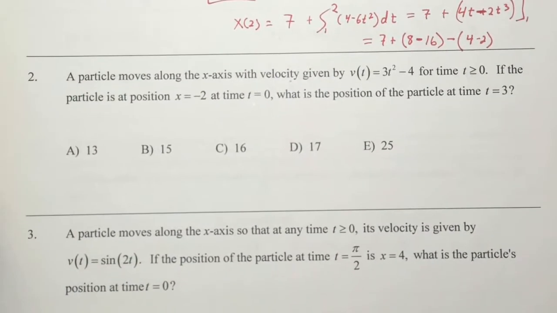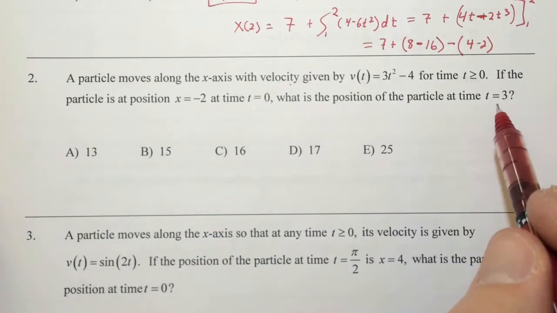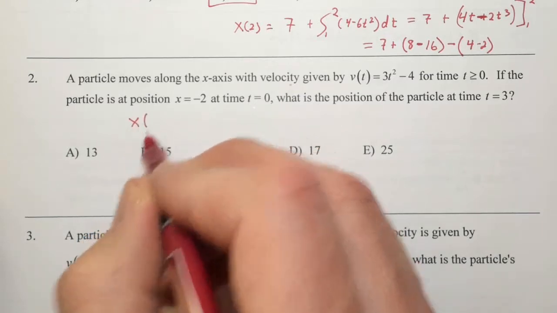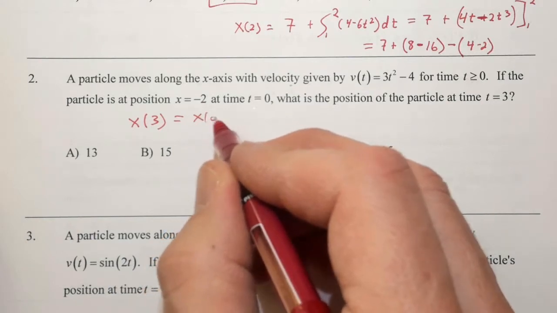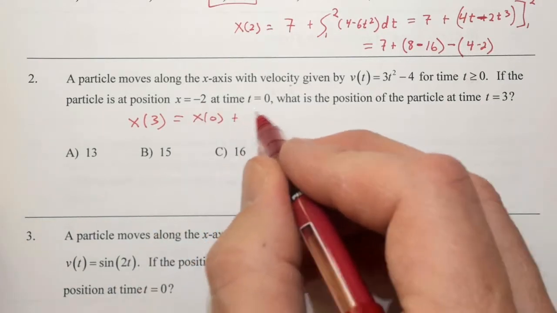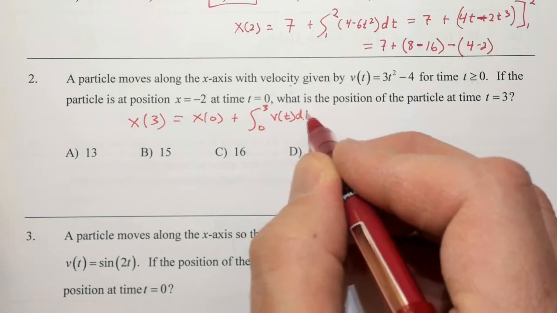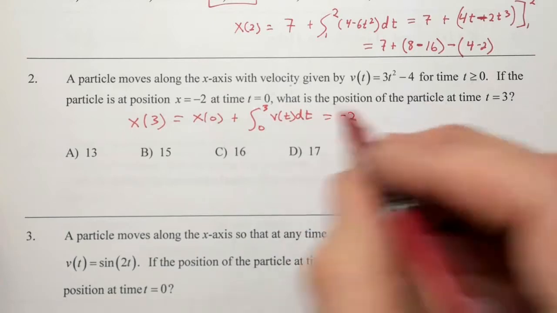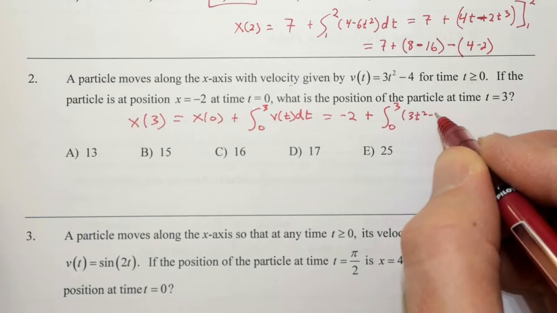Number 2 is basically the same problem. We're given velocity. We want to find the position at t equals 3 if we know the position at t equals 0. So our position at t equals 3 will be our position at t equals 0, because that's what we know right here, plus all the change in the derivative of position from 0 to 3. So x of 0 is negative 2, and then we're going to do plus the integral from 0 to 3 of 3t squared minus 4.